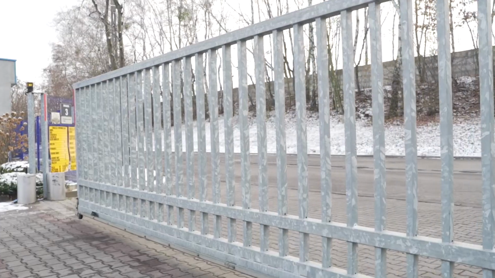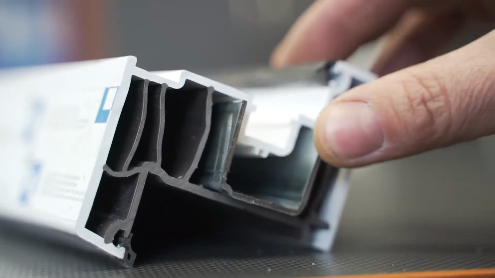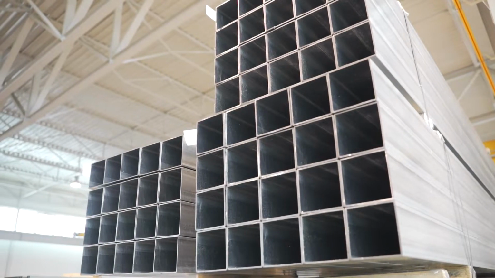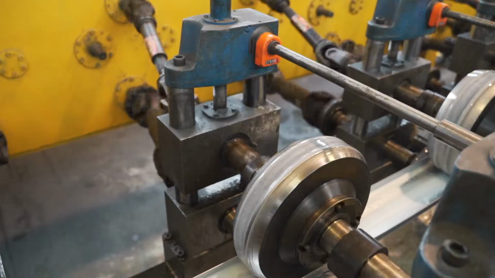Gates and fences, road signs, even new plastic windows and doors. Hot-dip galvanized steel profiles and tubes are used in all these products. They provide corrosion resistance and strengthen the construction of window frames. Today, we're going to see how these sections are manufactured.